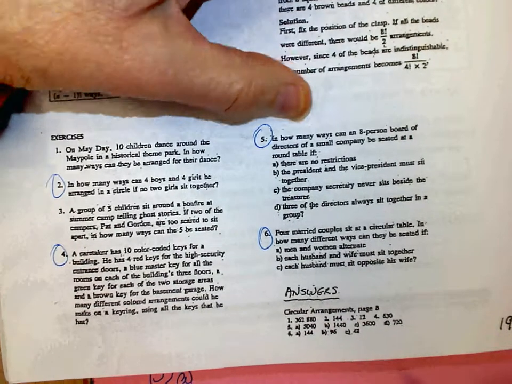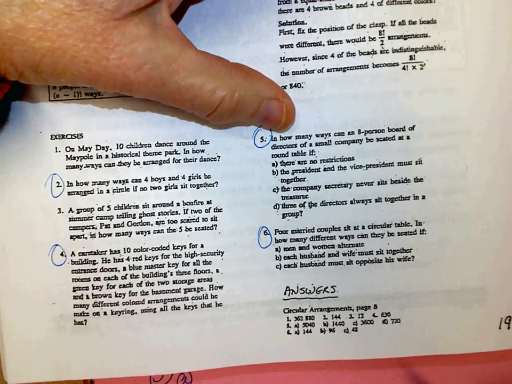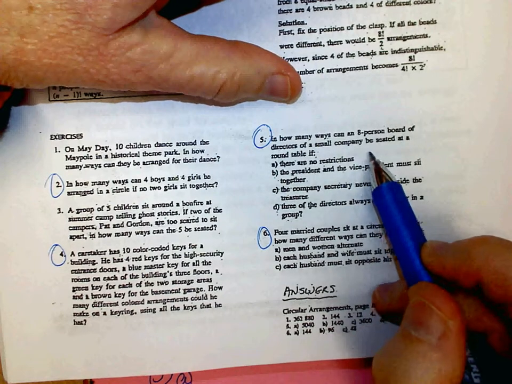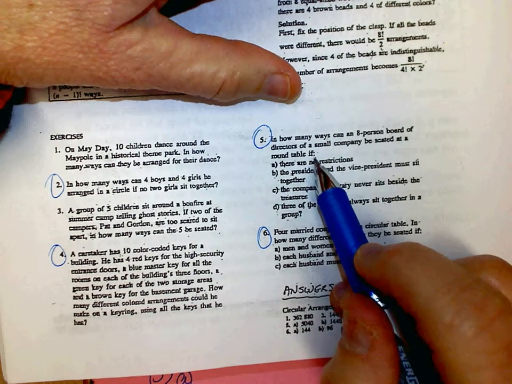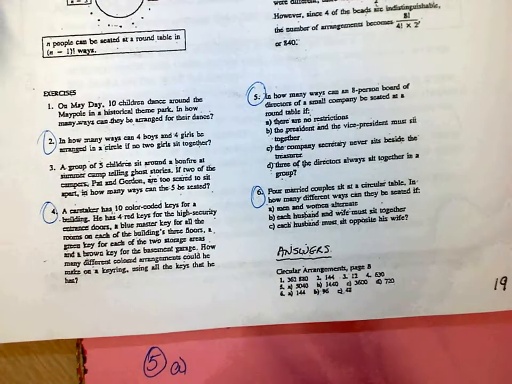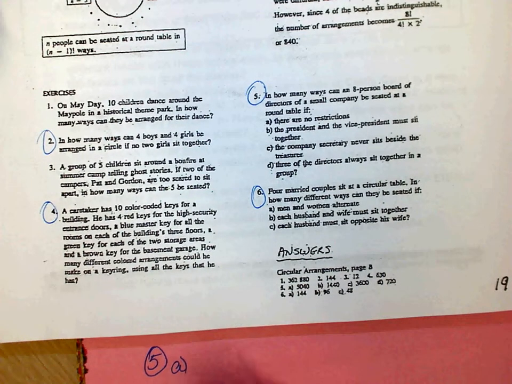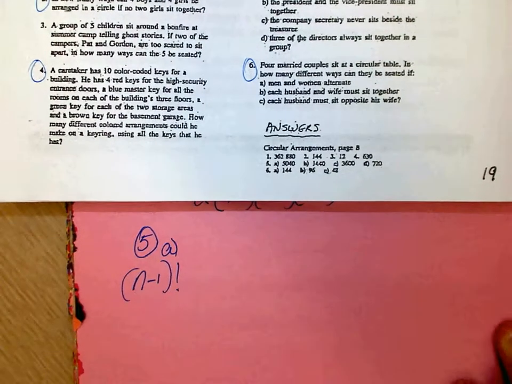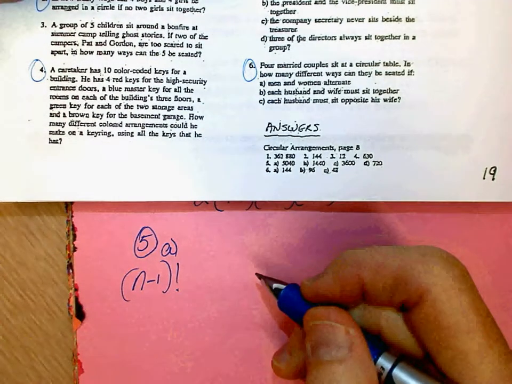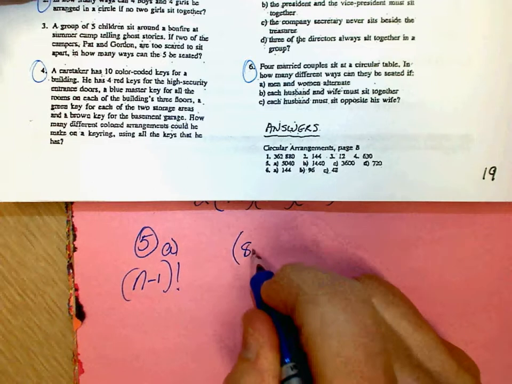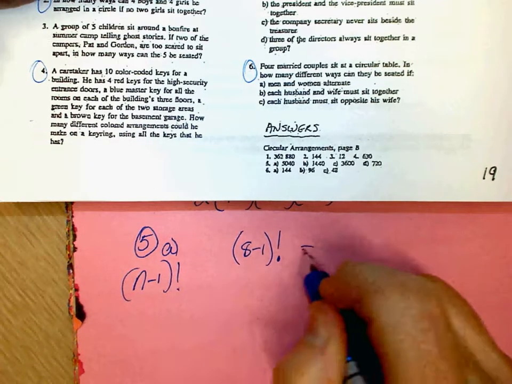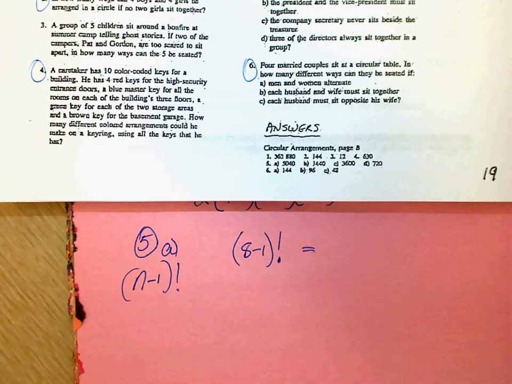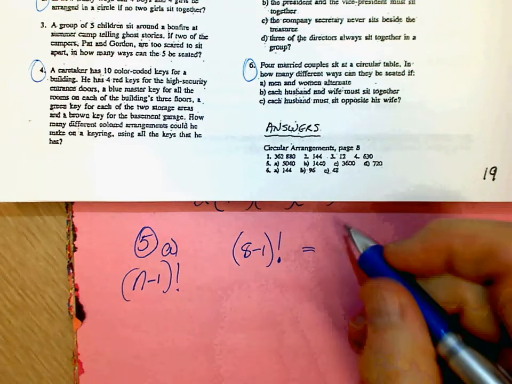Number 5. In how many ways can an 8-person board of directors of a small company be seated at a table if there are no restrictions? So we're back to people sitting at a table, so we're using n minus 1 factorial. They tell us there are 8 people, so this is 8 minus 1 factorial, which is equivalent to 7 factorial. And we get 5040.